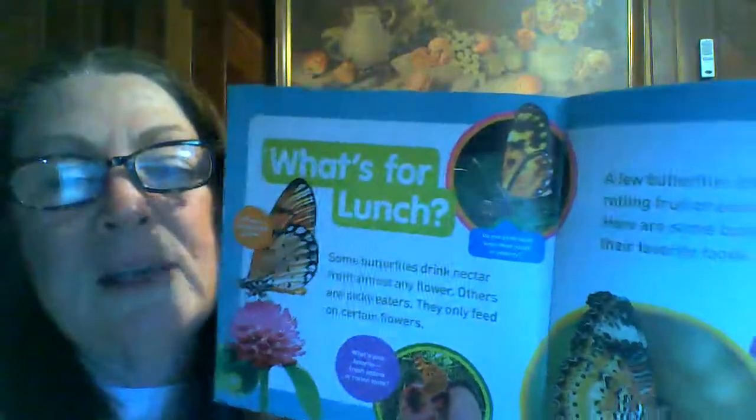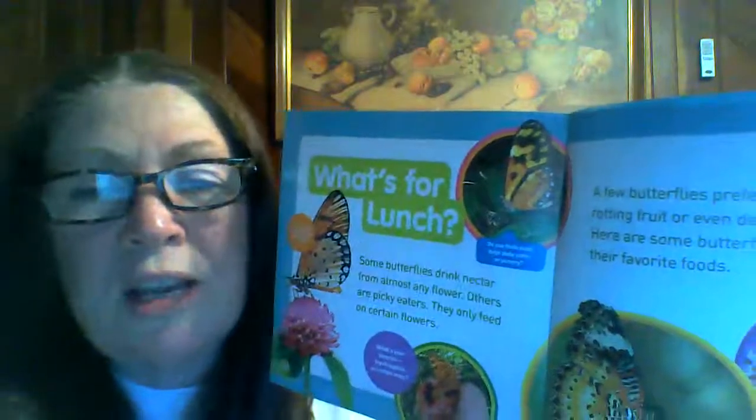And I saved this one till last because it's kind of icky. Do you think dead bugs taste yucky or yummy? And look at that butterfly. It's up there sipping on that dead bug. I think it would taste kind of yucky. What about you?